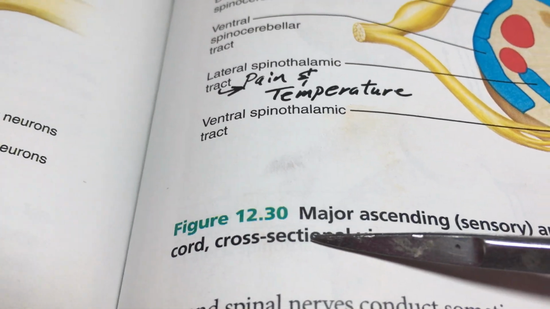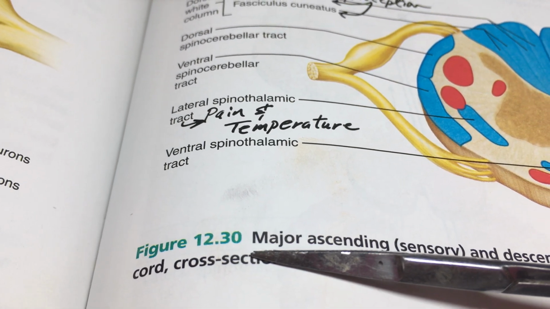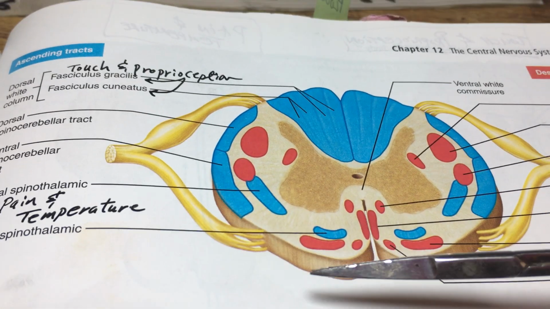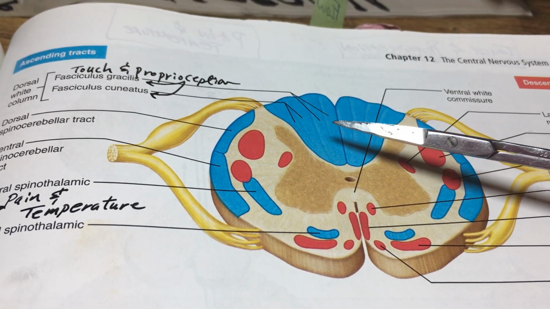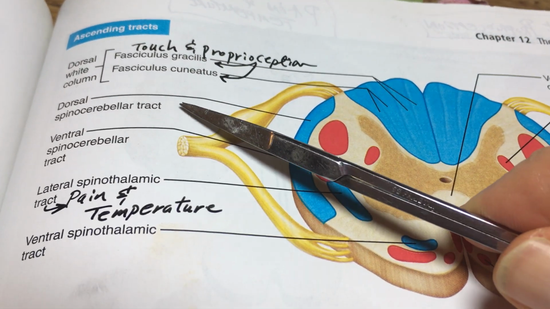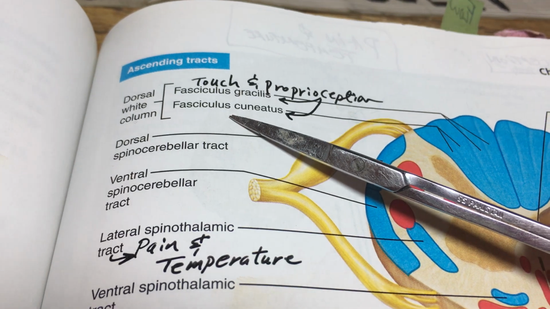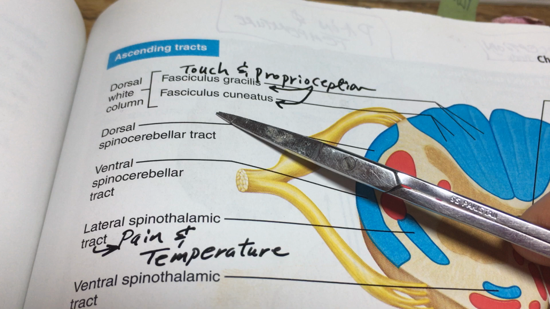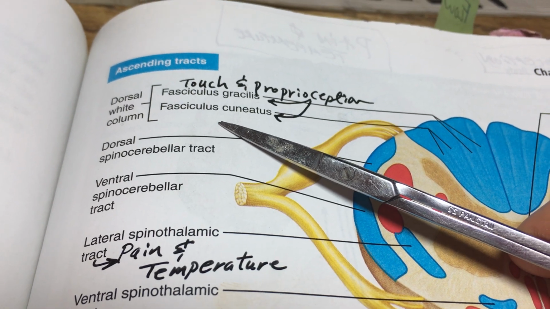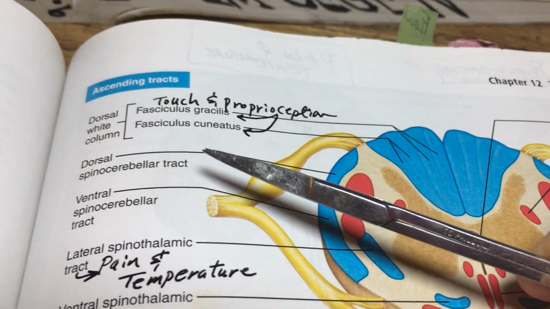The figures are the same from edition to edition. So the figure here, 12.30, is the figure of interest. And here our posterior funiculus has fasciculi. Okay, so this is sort of like a Christmas Carol moment here, where you have funiculus, funiculi, and we have our fasciculus, fasciculi, that kind of thing. And so the idea here is, you can sort of sing.